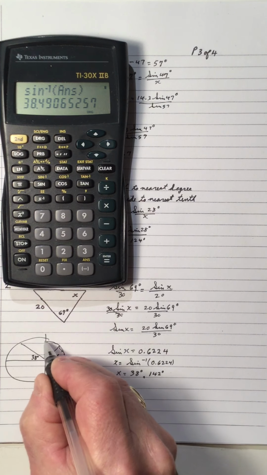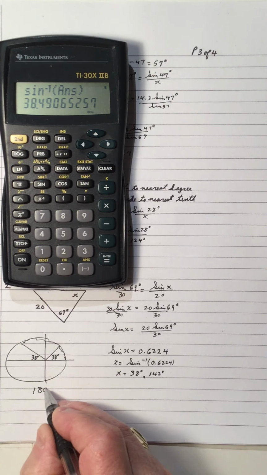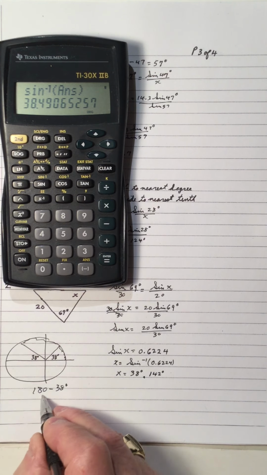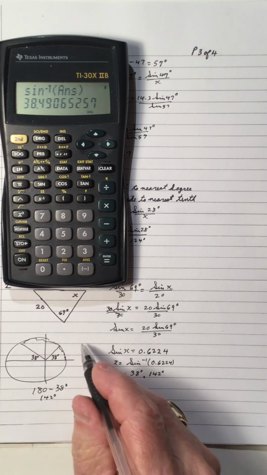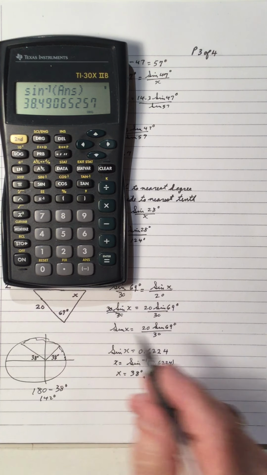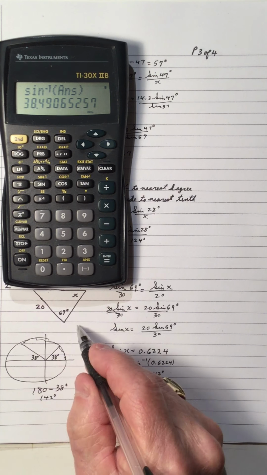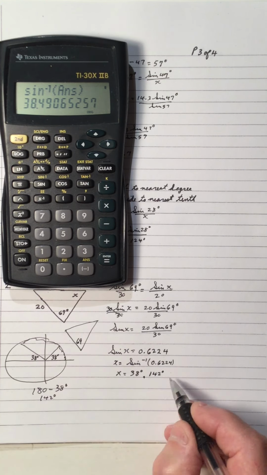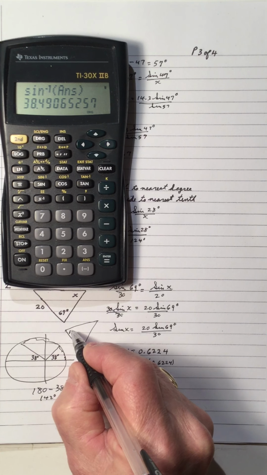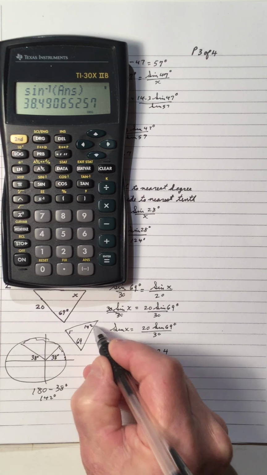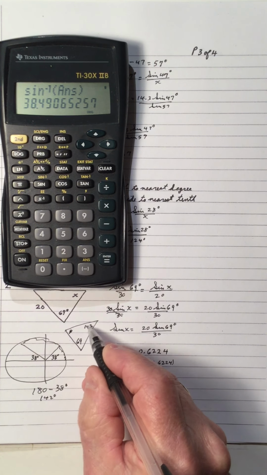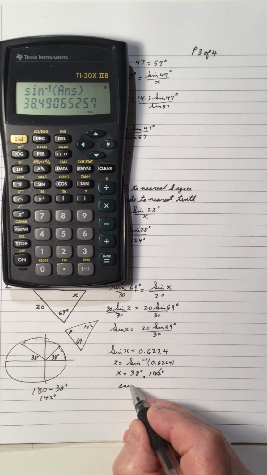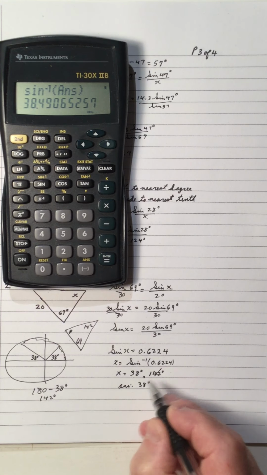So the rotation is 180 minus 38, which is 142. But if we take the triangle and redraw it right here, if we have a 69 and we put 142 degrees right here, notice that this adds up to more than 180, so 142 can't be used. So the answer is 38 degrees.